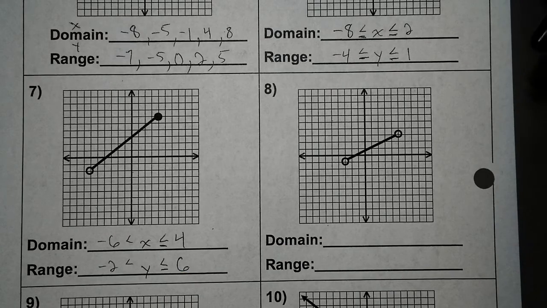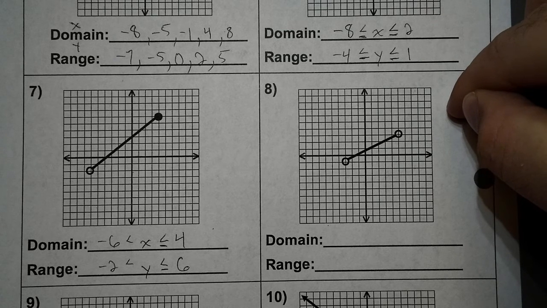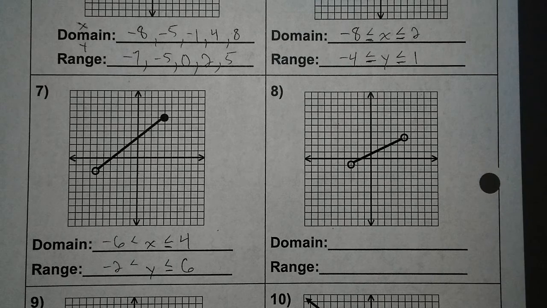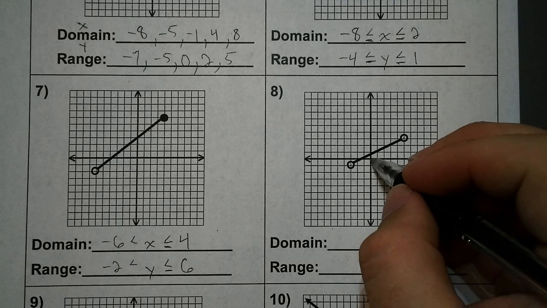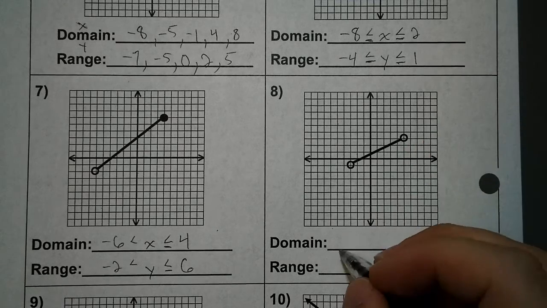Alright, now we're going to do the same thing on 8. Go ahead and pause the video, and then after you have answered number 8, push play, and I'll show you my answer. Ready, go. Alright, remember, domain goes left and right. So first to the left goes to this point right here. It goes negative 1, 2, 3. Negative 3.